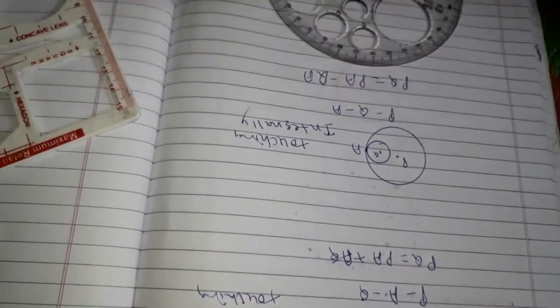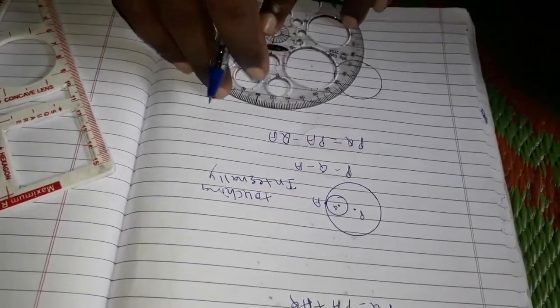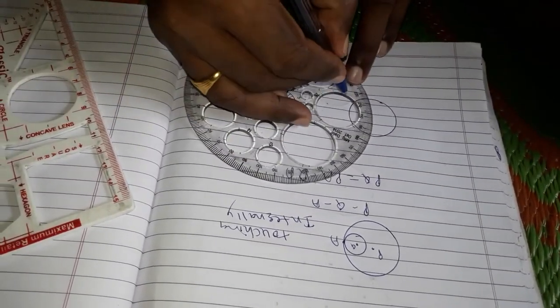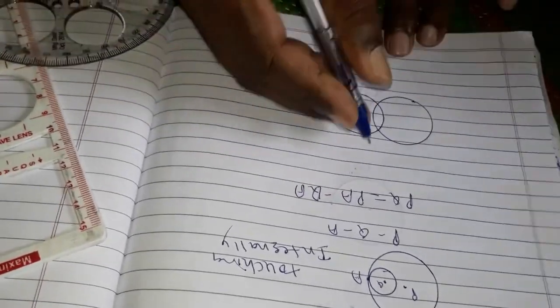And suppose in another figure, these two circles touch each other in two distinct points.